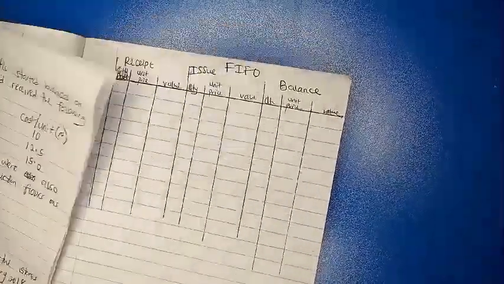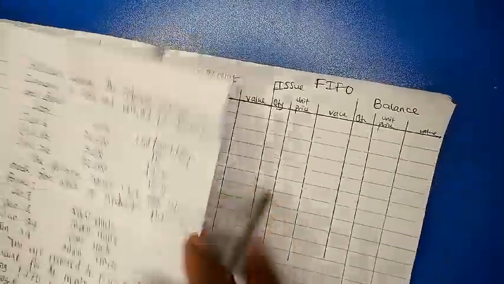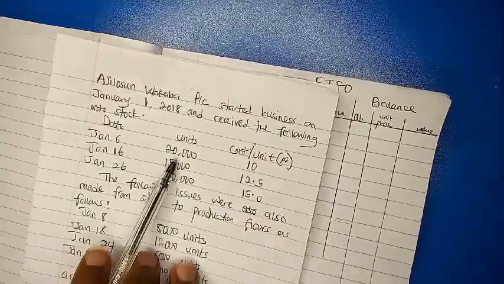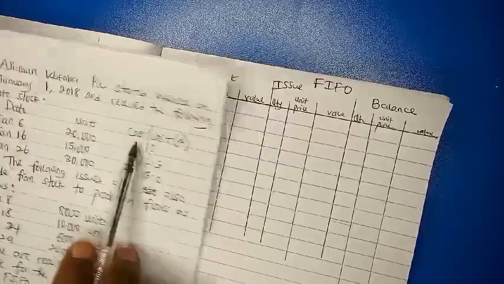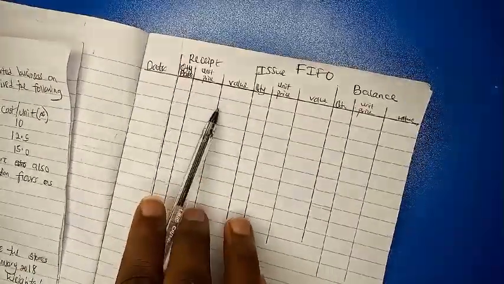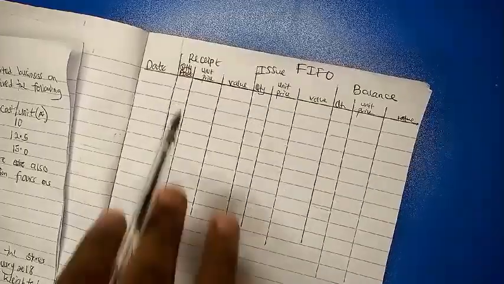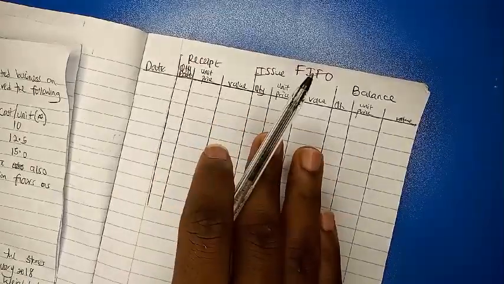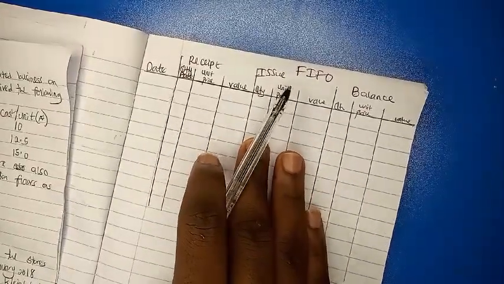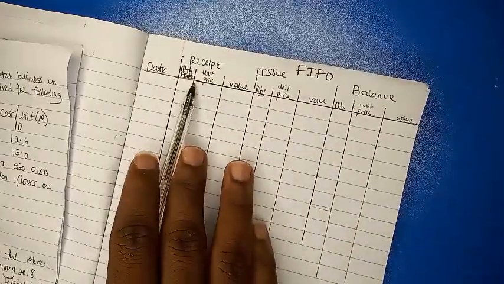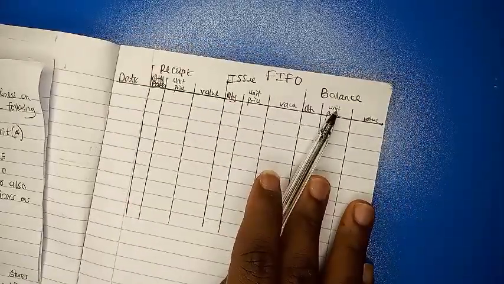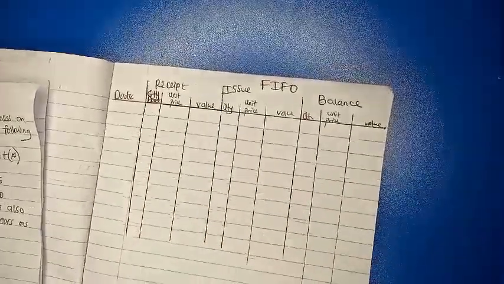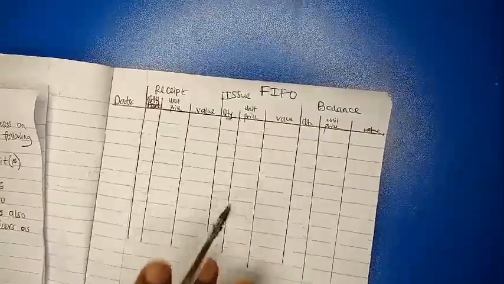So we start with the first item, January 6th. That was the day they bought. January 6th, they bought 20,000 at 10 per unit. Now, this receipt side is the side where we show everything we bought. Everything we sold will be on this side, issue. And whenever we are buying, this balance is like our store, where whatever we are buying, we will keep in store. Whatever we are selling, we will remove from store. So that's the ideology behind this topic.